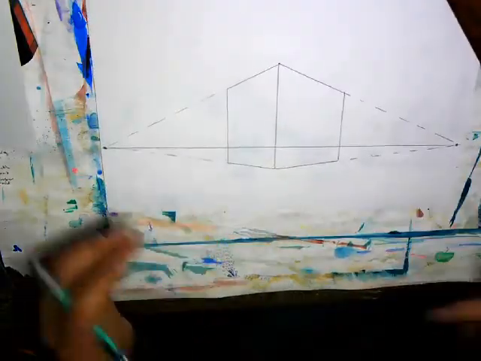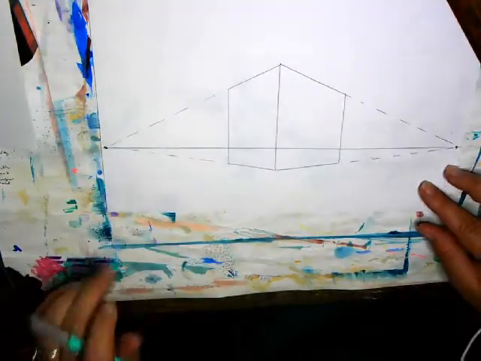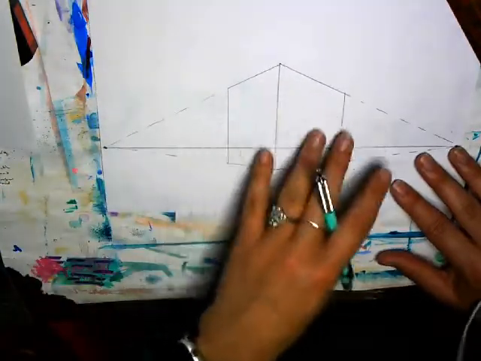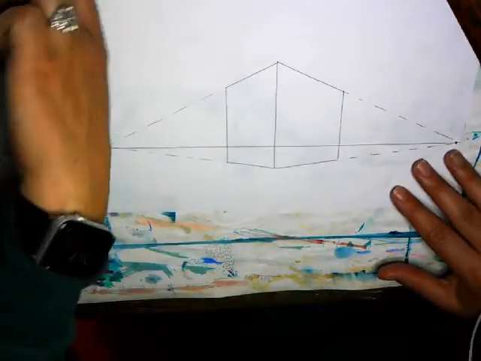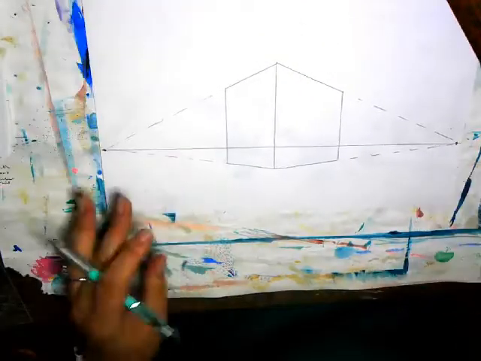So you can see now with the lower horizon line, it allows for a nice tall building, which is great because then you can put on windows and signs and things in the windows that really communicate or customize it so it's your building and your streetscape.